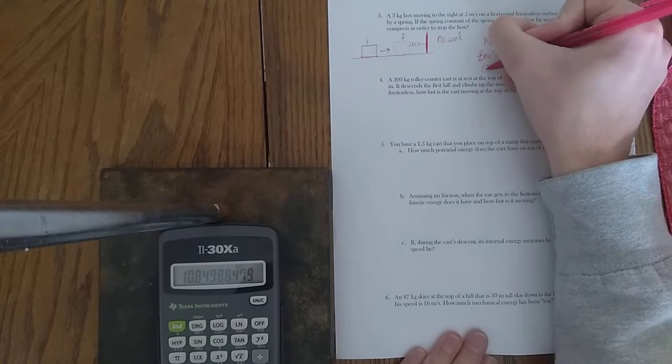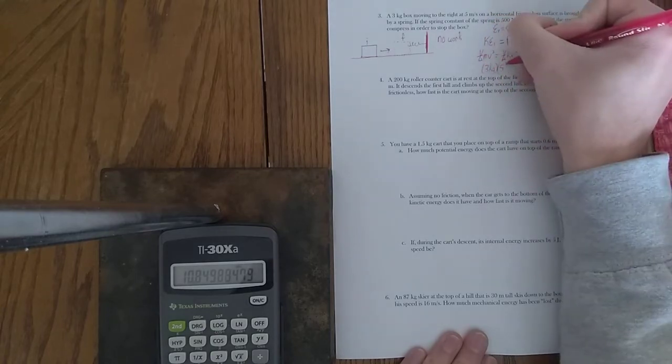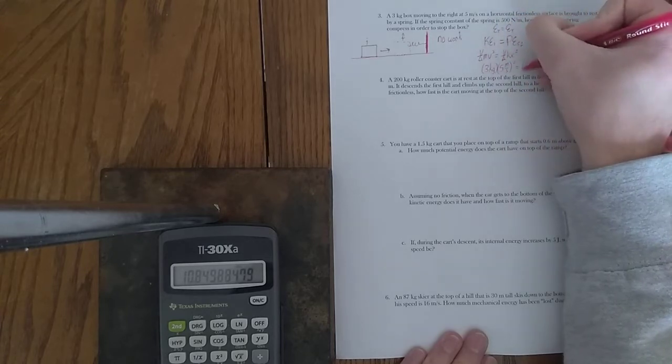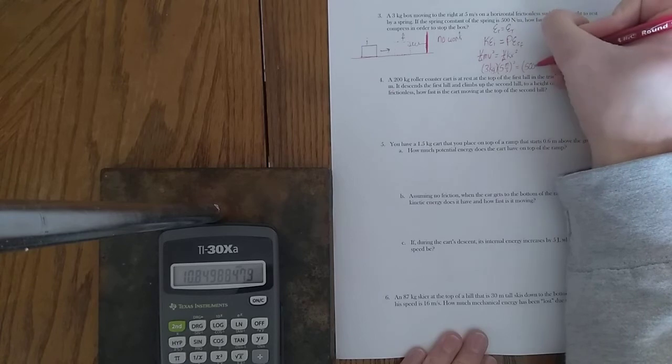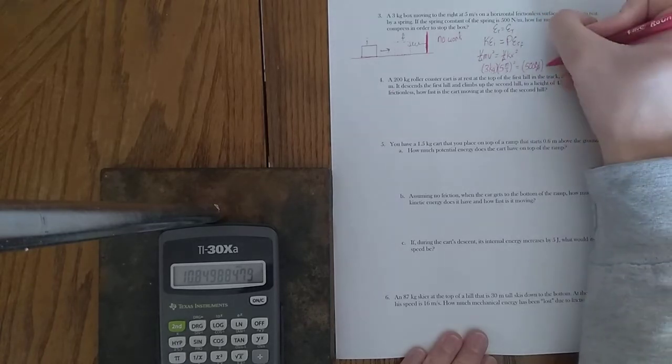I end up with the mass of the box, 3 kilograms, times the speed it was moving, 5 meters per second, squared, equals the spring constant, 500 newtons per meter, times x squared. That means it takes 500 newtons to stretch it 1 meter.